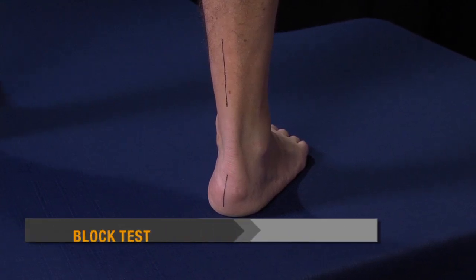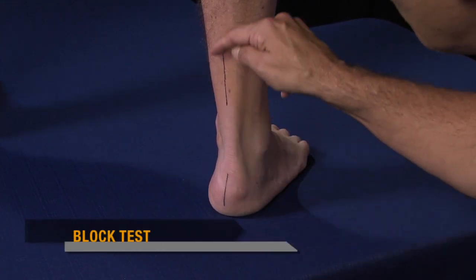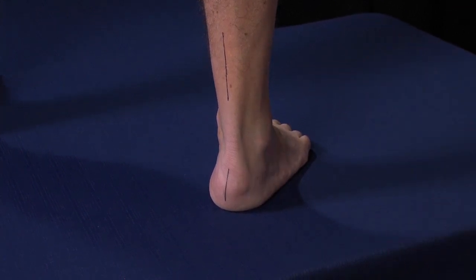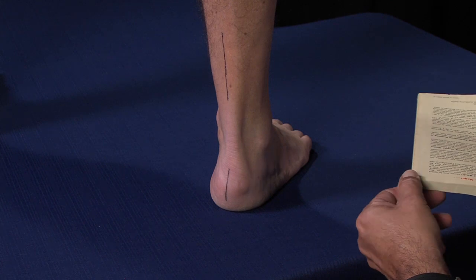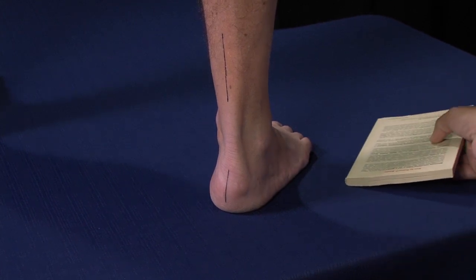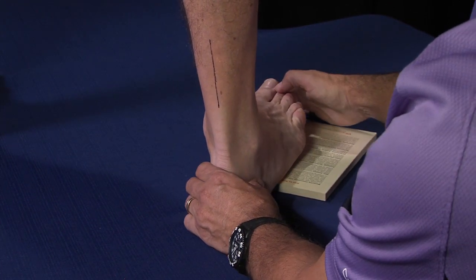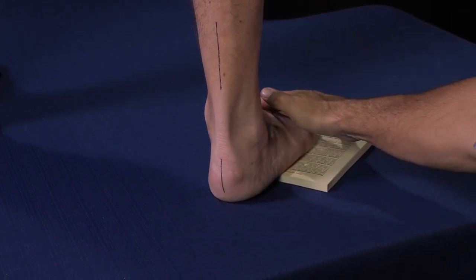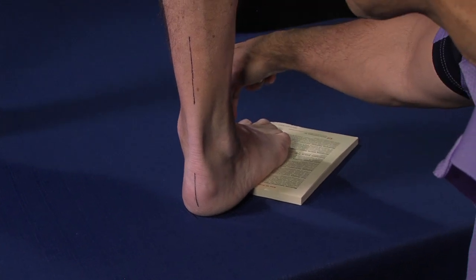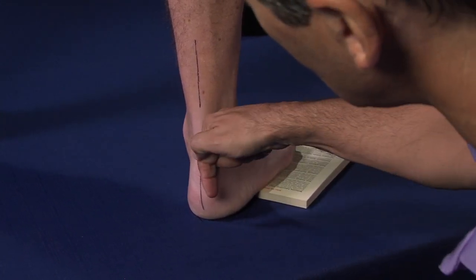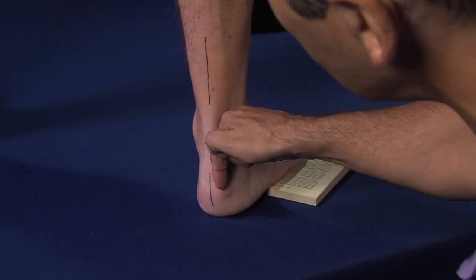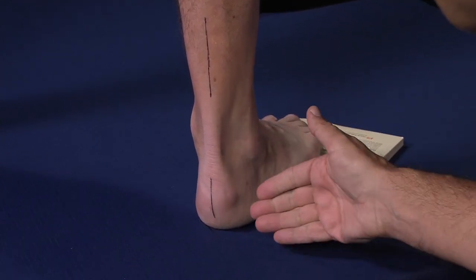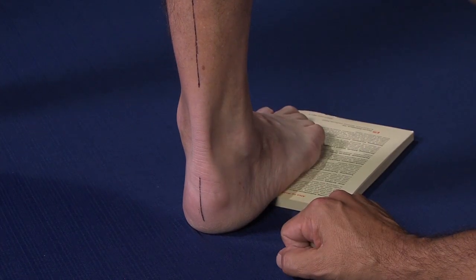Our next test is called the block test. You can see the heel in a very inverted posture here, and we want to see the effect of relieving the first ray position. So we'll take a small book, about 5 to 10 millimeters in thickness, and place that under the forefoot so that the edge of the book is going between the first and second toes. The patient then relaxes, allowing the first metatarsal to drop off the edge of the book, and now we can see the rear foot assume a much more vertical posture, and this is a very positive indicator that correction of the forefoot will result in a much better subtalar position.